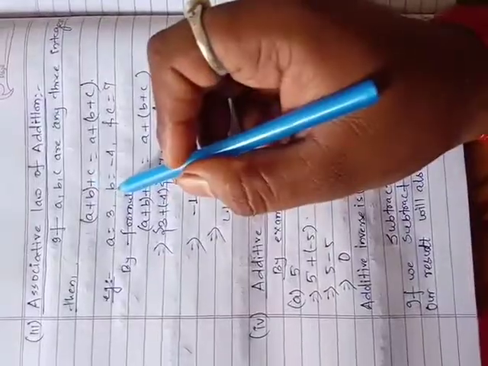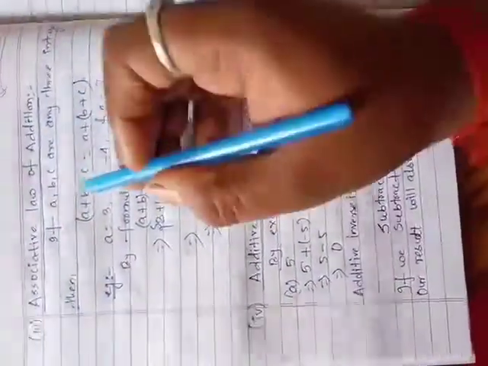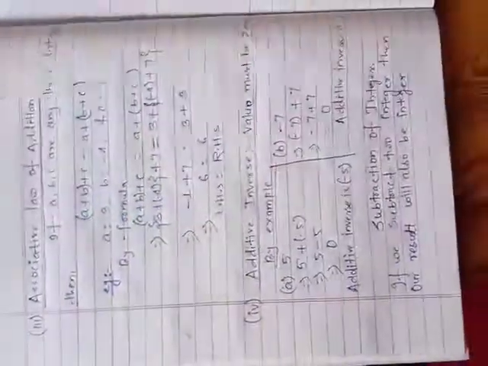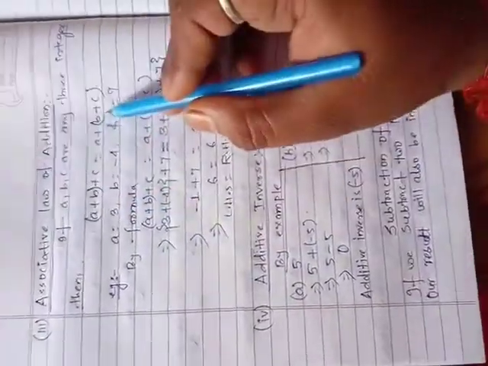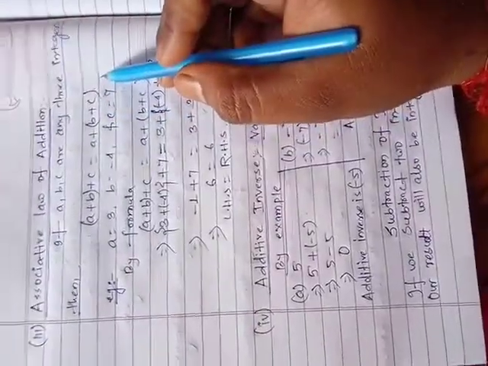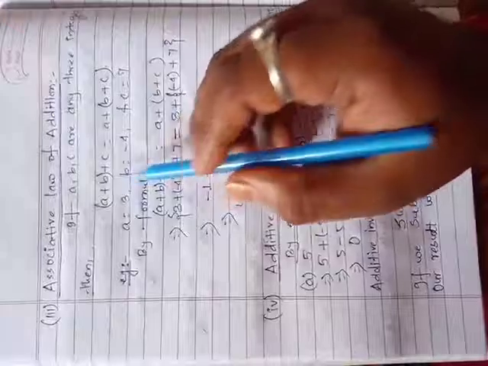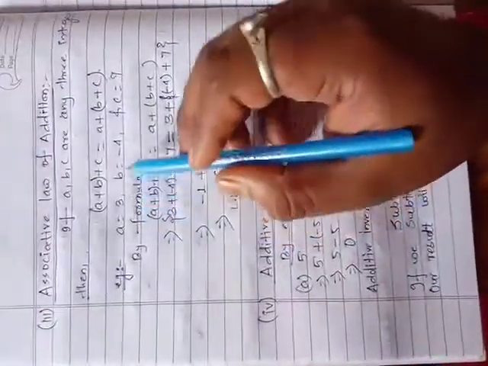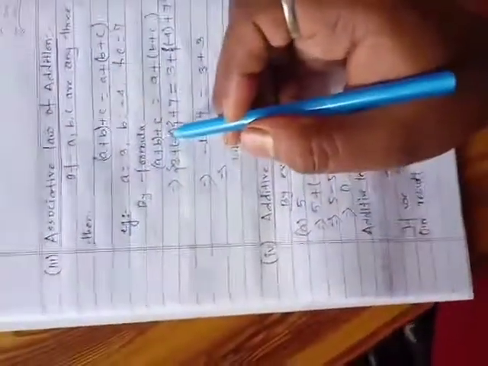Now put the values. We know the BODMAS rule: if there is a bracket, then we have to solve the bracket first. Here is a small bracket in a plus b, and on this side a small bracket in b plus c. So we first solve the small bracket's value by putting in the values. Let us take a equals 3, b equals minus 4, and c equals 7.